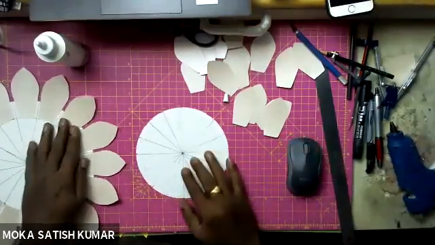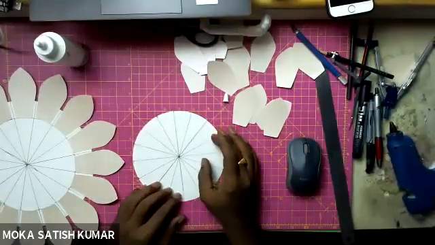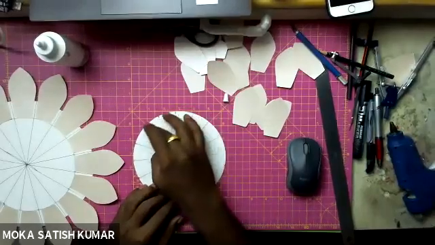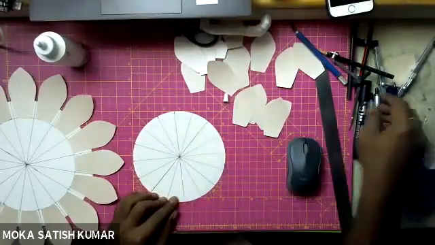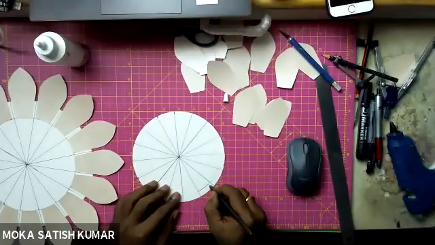Yeah, good. Now, for the second circle, I took the boundary line only 1 centimeter in area. This is the 1 centimeter. Are you able to see this? The line.